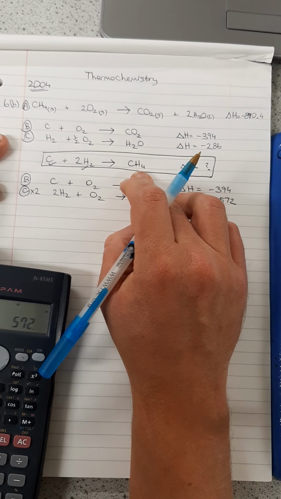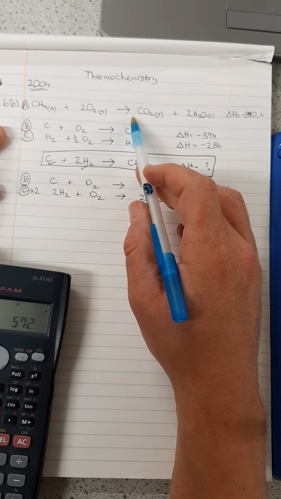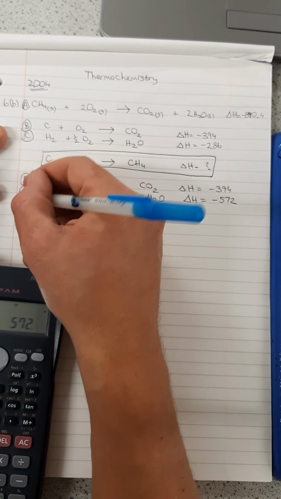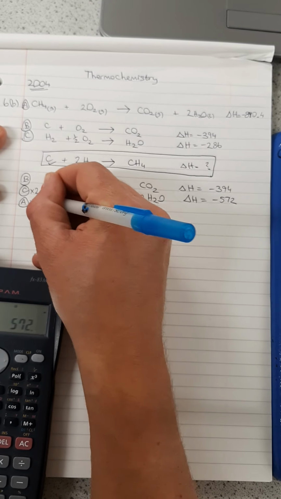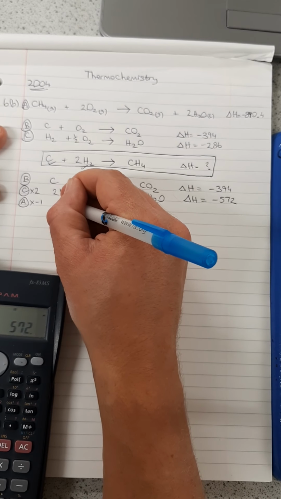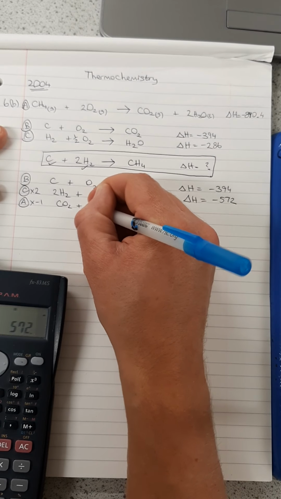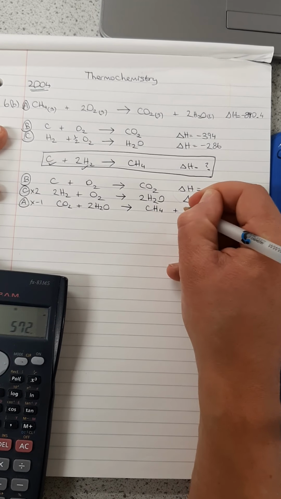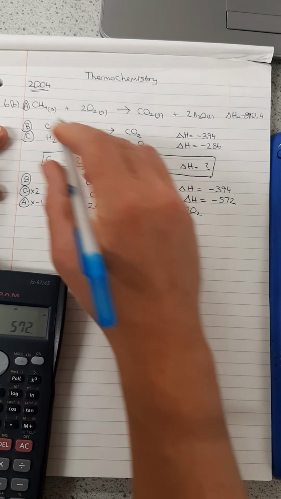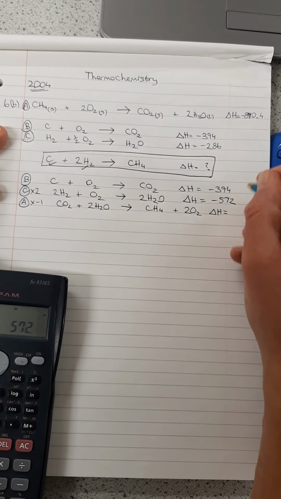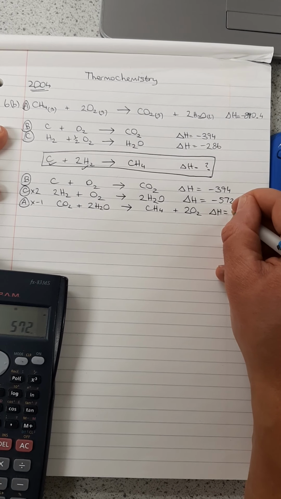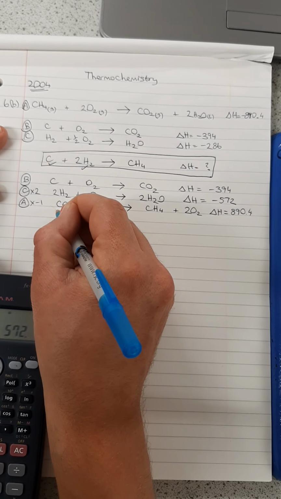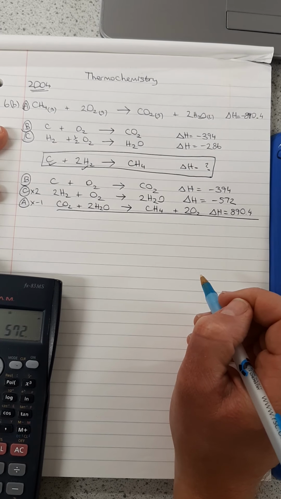The last part that we need is the CH4, the methane. We'll get that from equation A. It's over here on the left hand side, so we need it on the right hand side, so we're going to have to flip A around. The way I like to write it is A multiplied by minus 1. So I'm going to write down CO2 plus 2H2O gives us CH4 and 2O2. So it's A backwards. For the delta H, we're going to have to invert it as well, 890.4, which means that we're going to have the opposite sign on it. Okay, so that is where we're at.